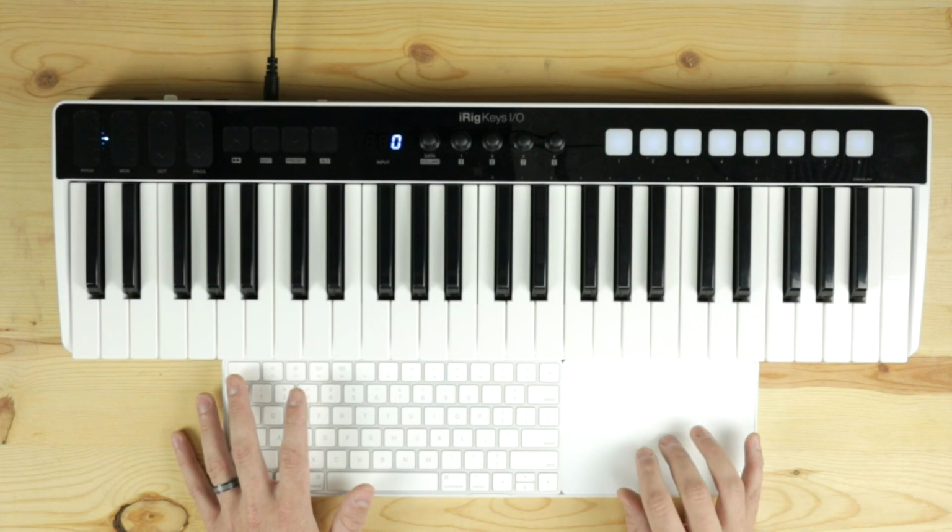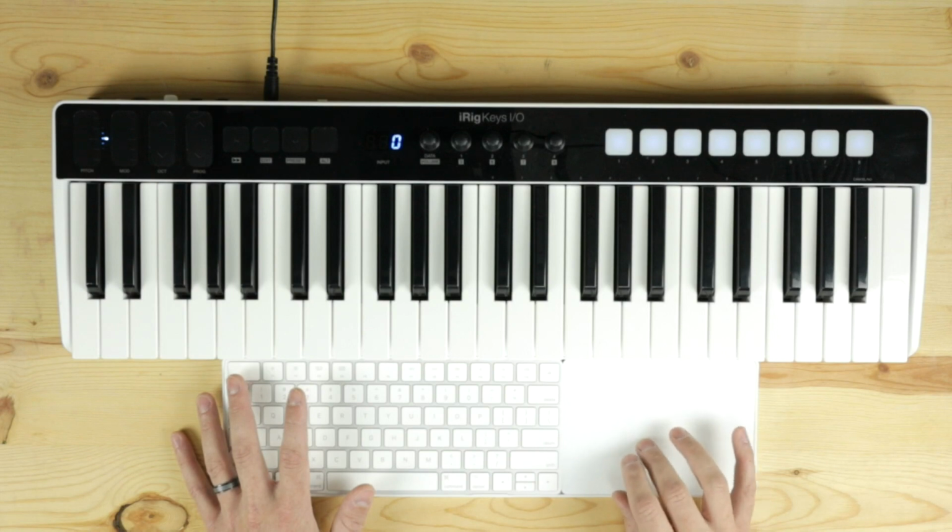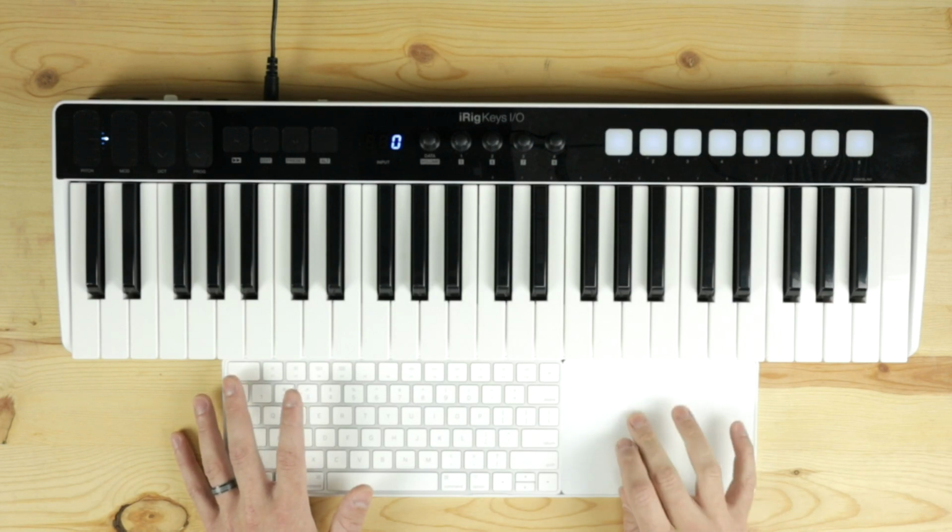And if you don't like the sound, you can always change it. The beauty of DAWs. Let it load. It'll sound much better here.